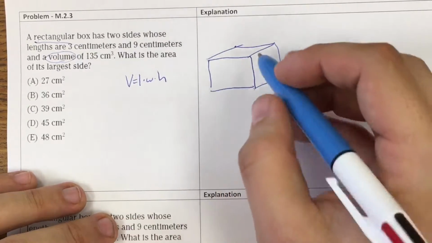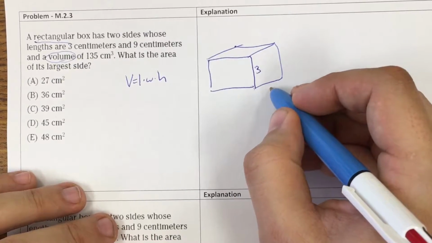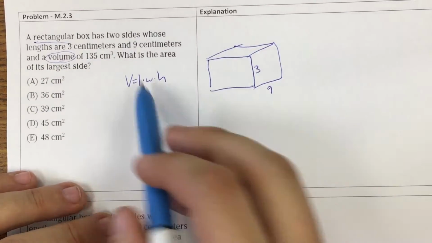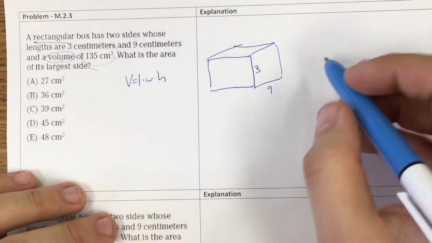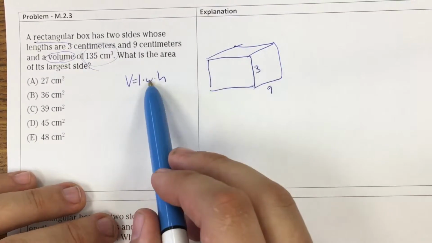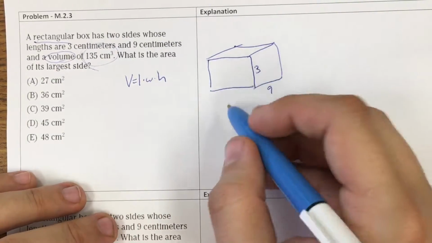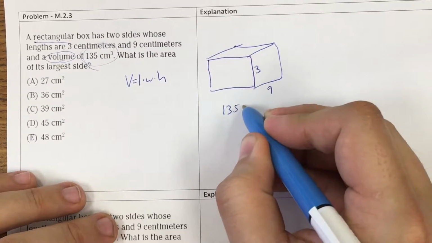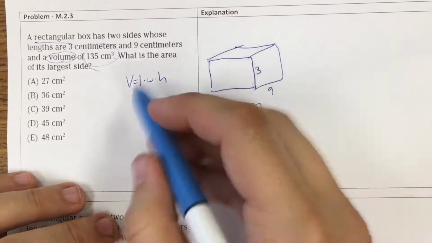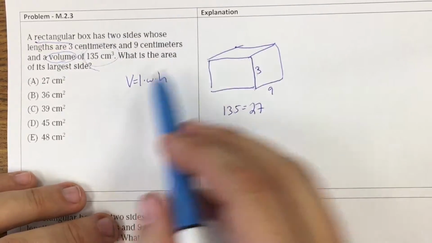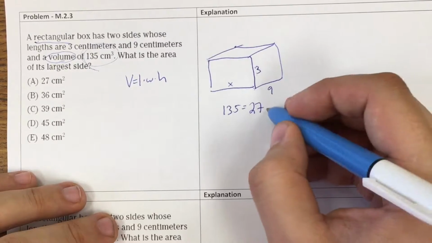I know that one of the side lengths is 3 centimeters. And I know that another side length is 9 centimeters. And I know that the whole volume of the whole thing is 135 cubic centimeters. So I'm going to apply this information into this formula to get whatever information I can to find that missing dimension. So I'm going to have 135 is equal to 3 times 9, which is 27, times whatever that missing dimension is. It could be the length, the width, or the height. It doesn't matter. I'm just going to call it x because I know that I need that.